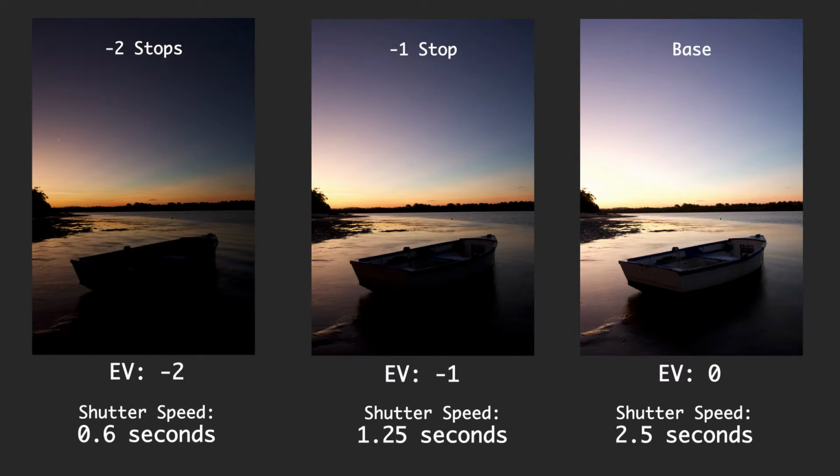That's two stops of light lower, to really highlight what you can see in the sky. In the base image it's not too bad, but in the minus two stops image you can really see the sky starting to come alive. There are lots of different colors in the sky, and the sky is now exposed properly, but in the foreground the boat is really in the shadow.